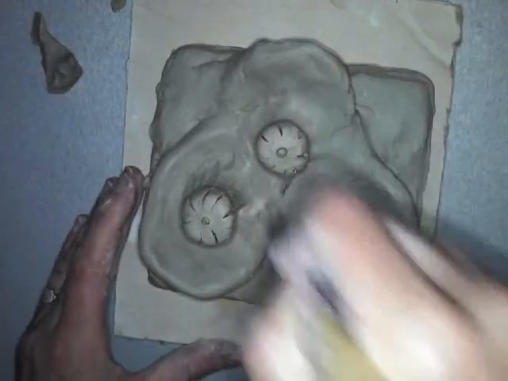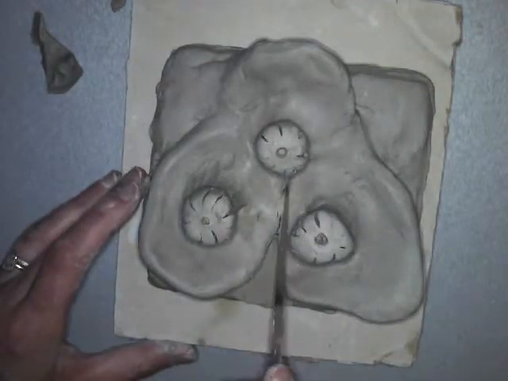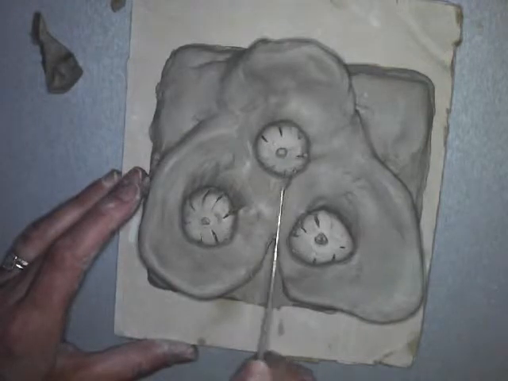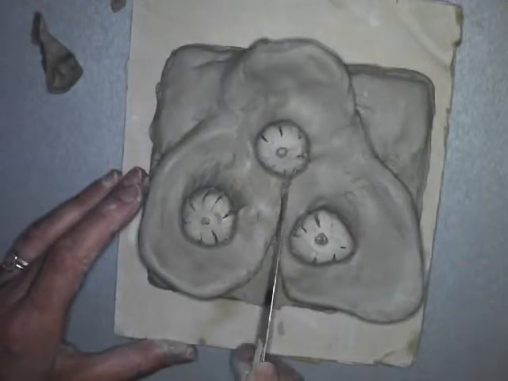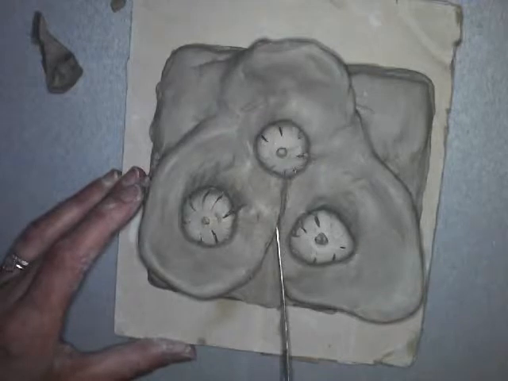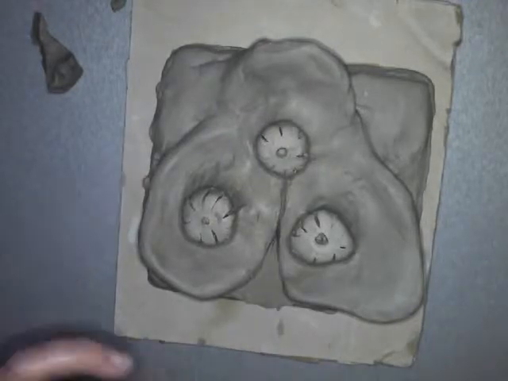And the center is going to be sort of like deep here. So we're actually separating edge to edge. And I'm just using a fettling knife for this.